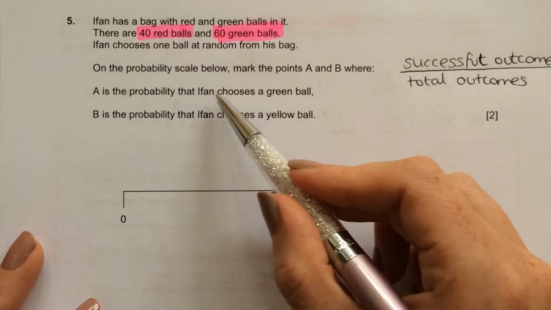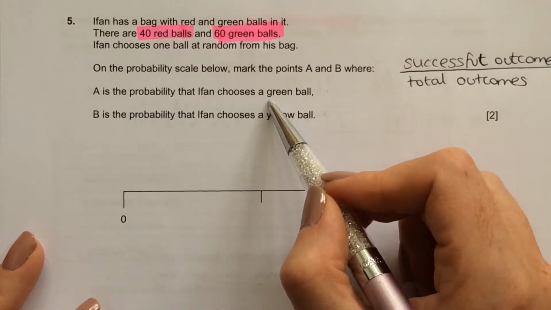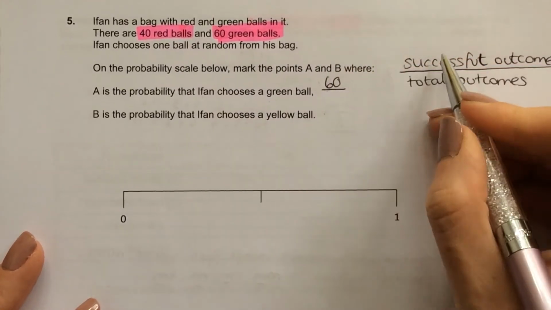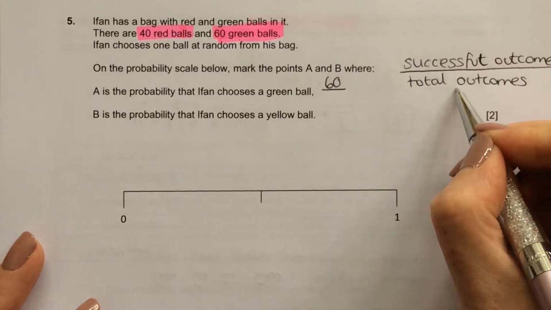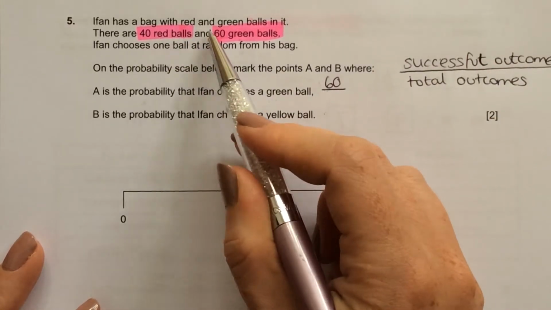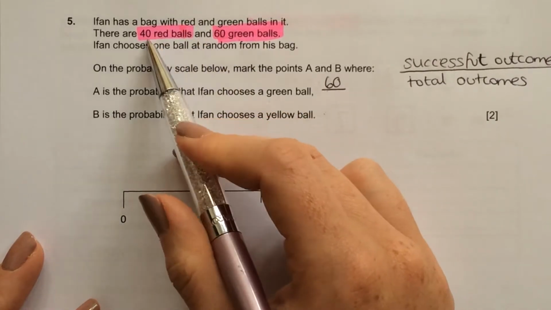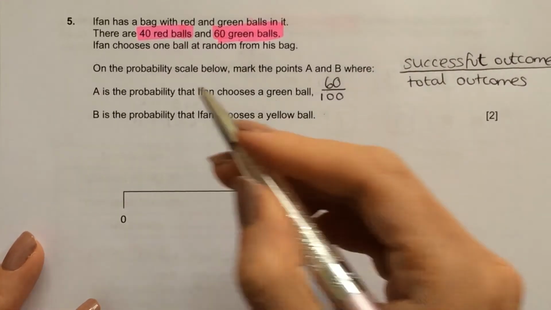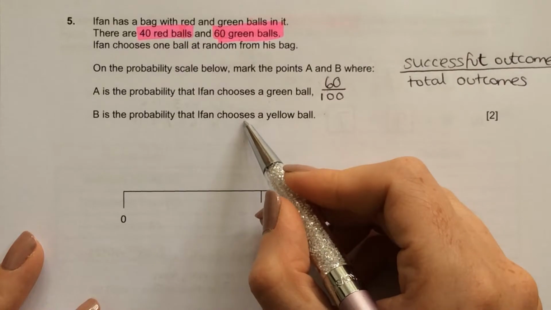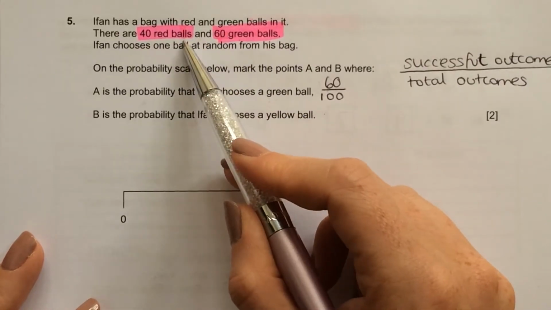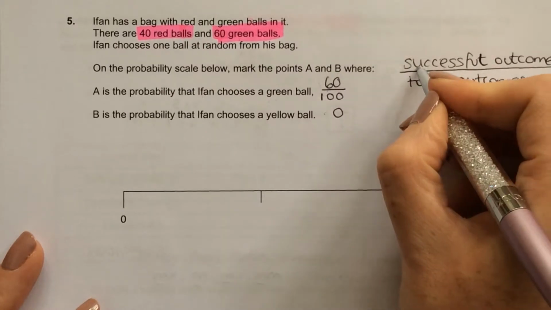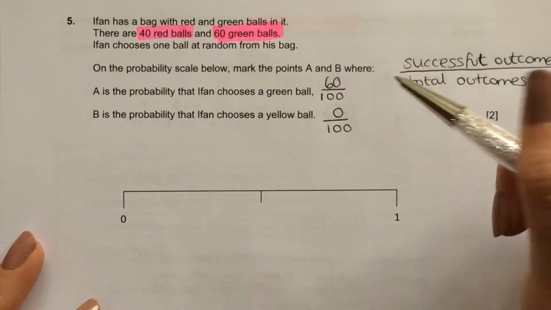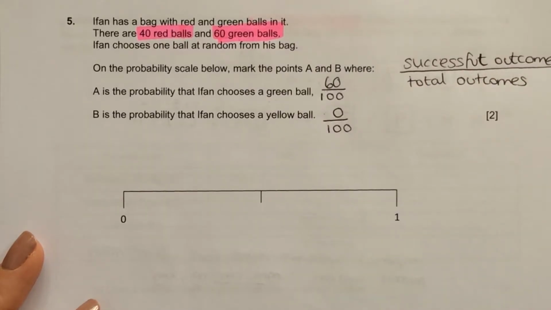So A says the probability that Ivan chooses a green ball. So here are the green balls. There are 60 green balls, so that will go on top of my fraction. And the total outcome, so that means the total amount of balls in his bag. So there would be 60 green and 40 red, giving a total of 100. B is the probability that Ivan chooses a yellow ball. Well, there are no yellow balls in Ivan's bag, so that would give me no yellow balls over a total of 100. Okay, so I can now put this onto my probability scale.